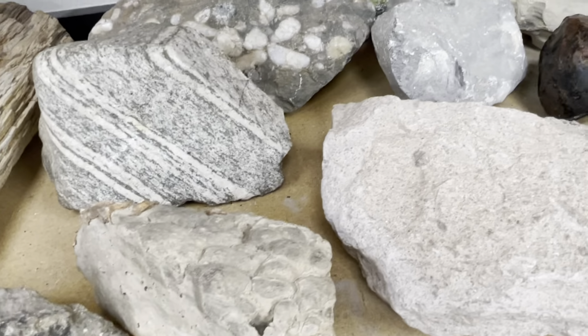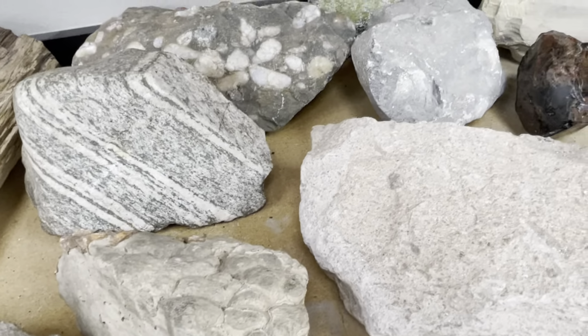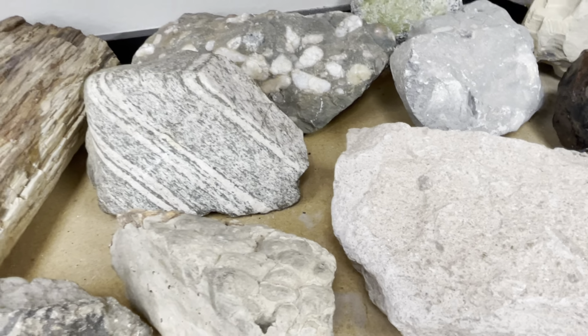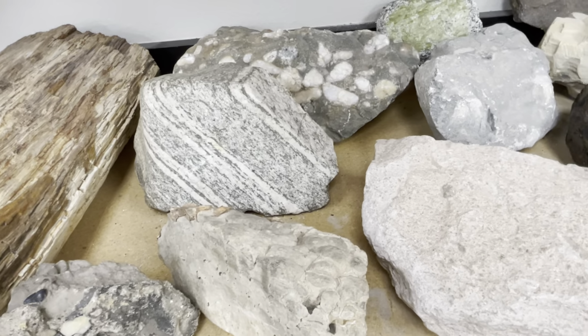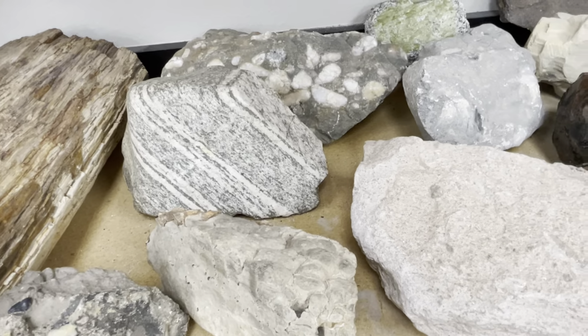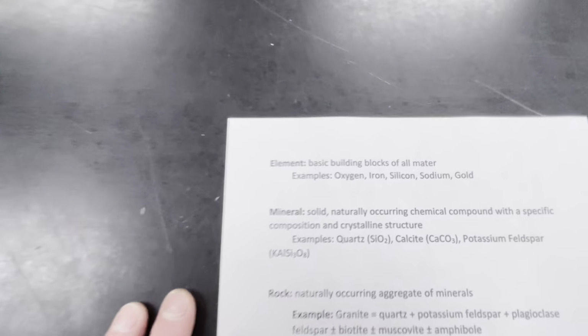That would be your clue as to what's a mineral and what's a rock, the consistency of the texture and the material in it. If you're seeing lots of different chunks, stripes, that sort of thing, good chance it's a rock. You should always probably start out with the assumption that what you're looking at is probably a rock and not a mineral.